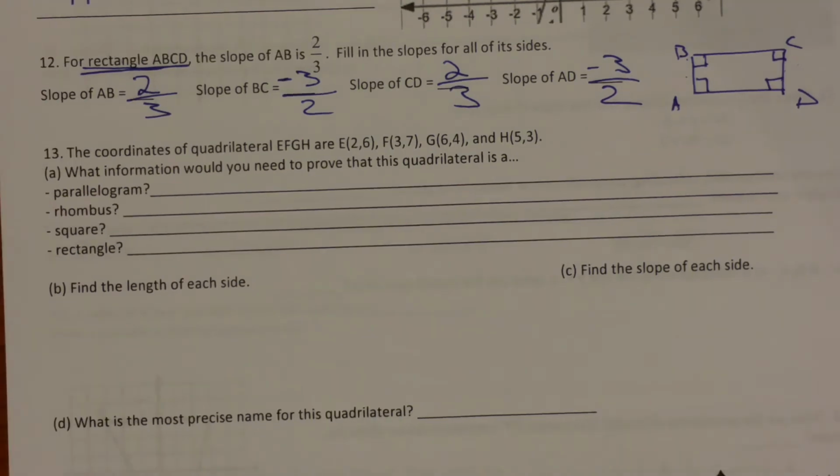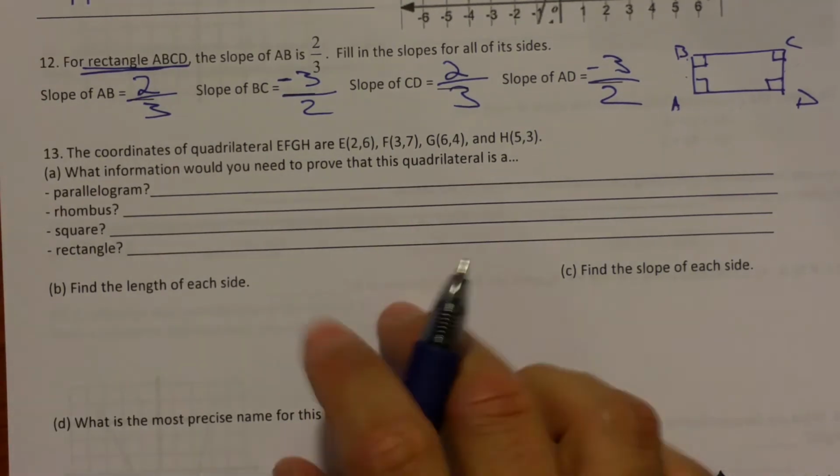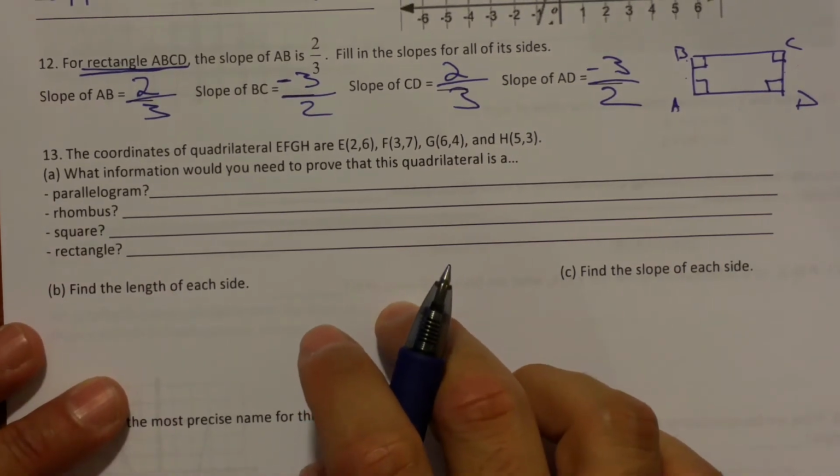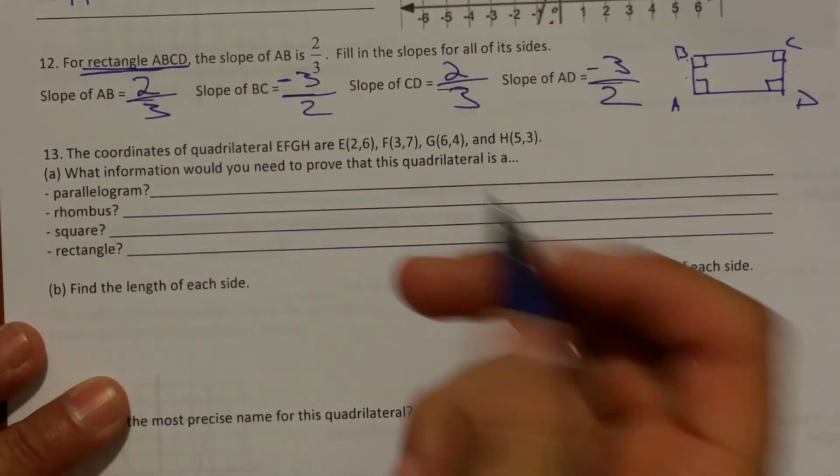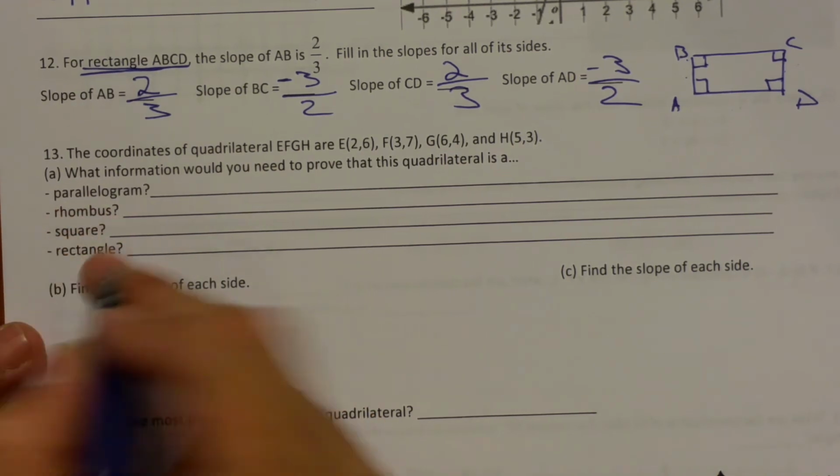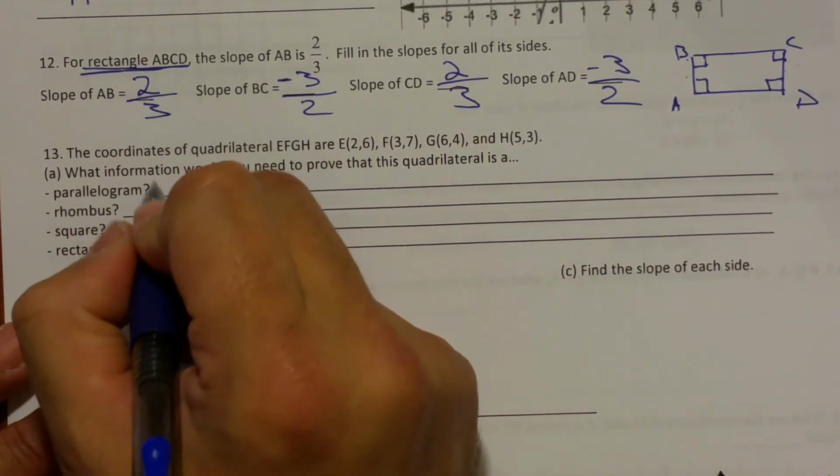Alright, for this next part right here, we need to go through and write down all the information you need to prove the quadrilateral is going to be a parallelogram, rhombus, square, and rectangle. So I'm going to go through my list.